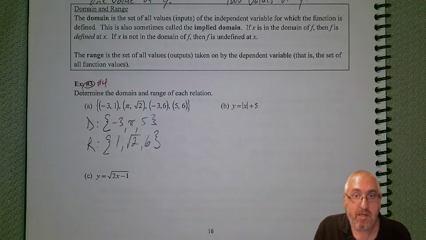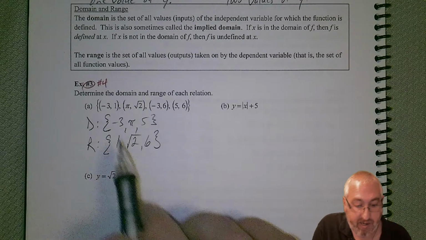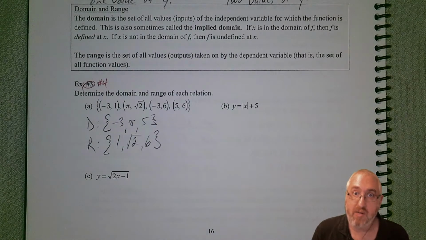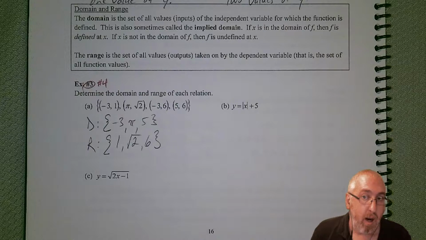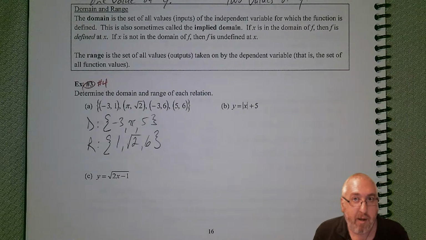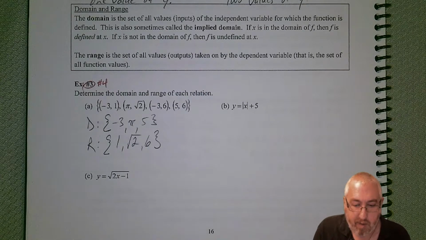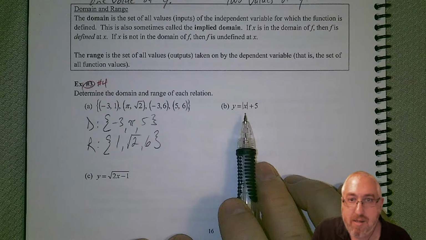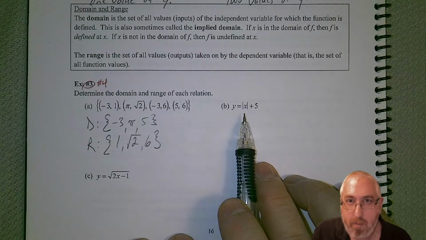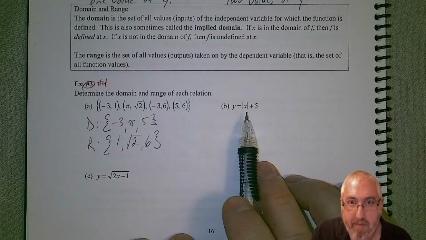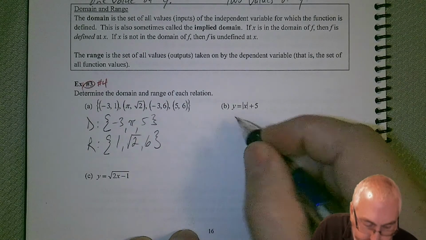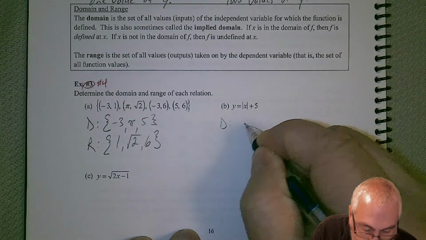So we want to just ask yourself, what values of x are you able to plug in? Now they gave us values of x here, but here they want you to think about what values of x can you plug in? Are there any problem values of x that would give you a wonky y value? And in this case, there are no bad values of x. I can plug in any value of x I want, and I'm going to get a y value out of it. So in this case, the domain is all real numbers.